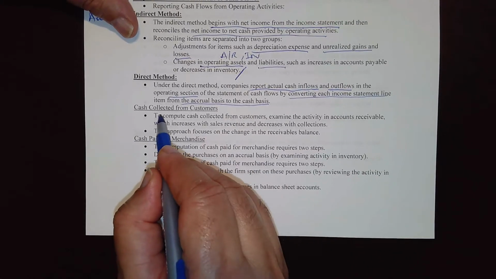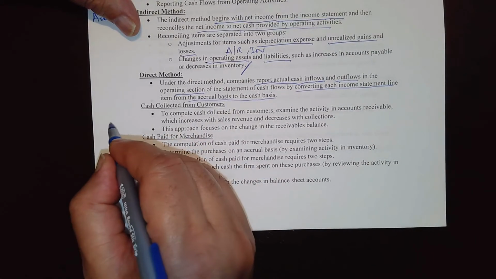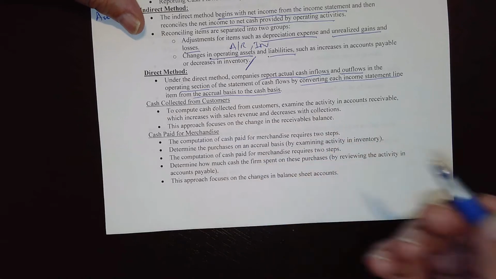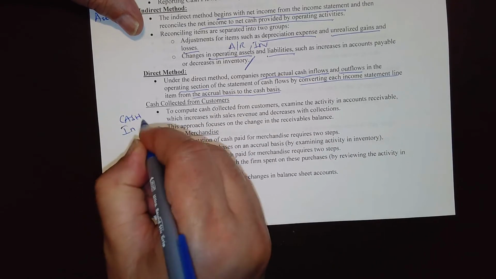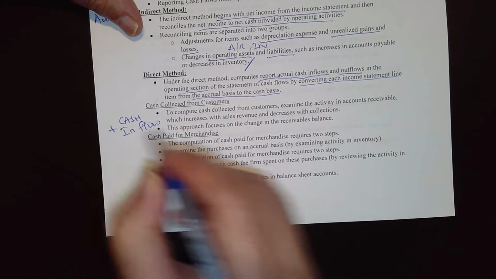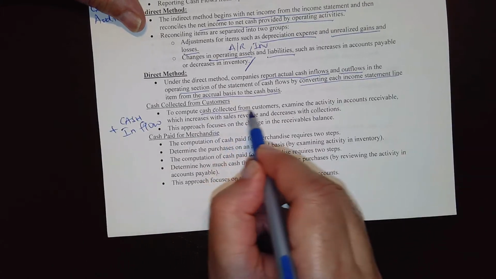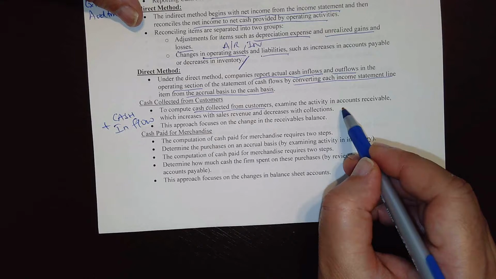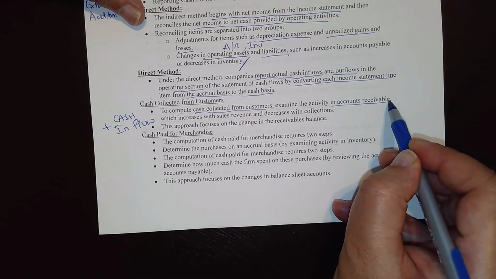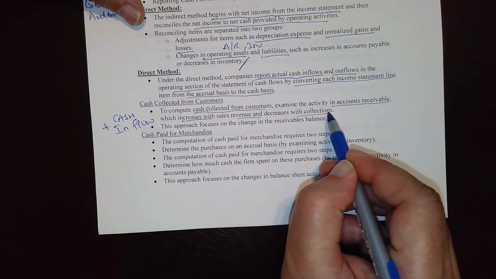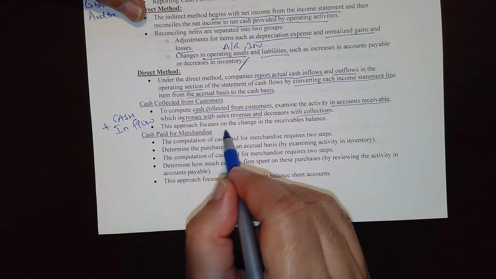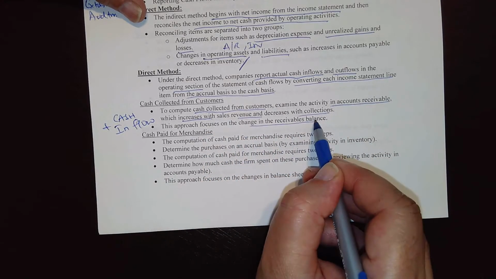So the cash collected from customers would be a cash inflow, and of course it should be positive. To find the cash collected from customers, examine the activity in accounts receivable, which increases with sales revenue and decreases with collections. So this approach focuses on the change in the receivable balance.